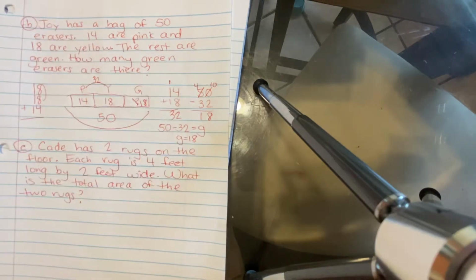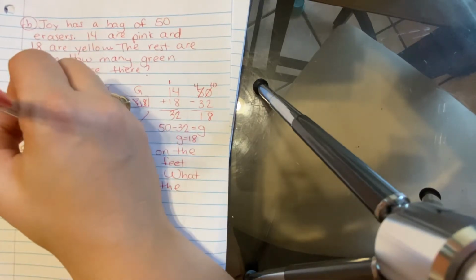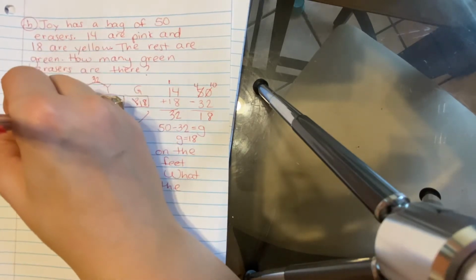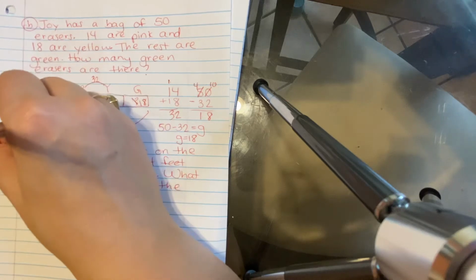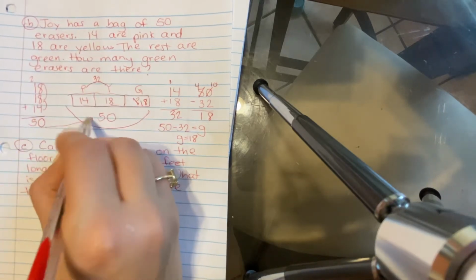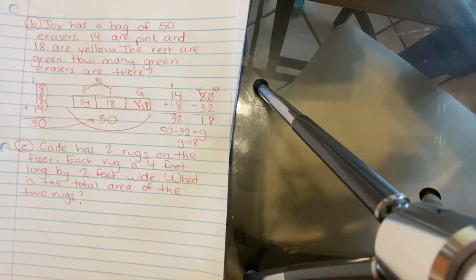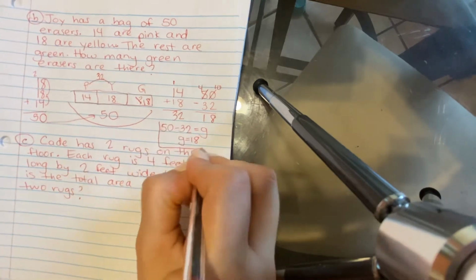8 and 8 make 16. 16 and 4 make 20. So put my 0, carry the 2. 2 plus 1 is 3. 3 plus 1 is 4. 4 plus 1 is 5. There's my total. So all three of these make my total. I'm going to put my little box around my final amount.